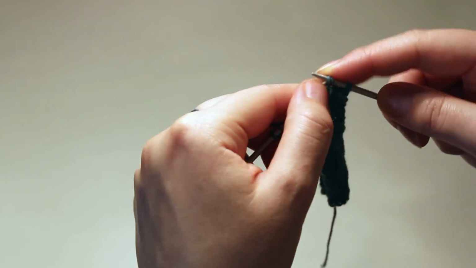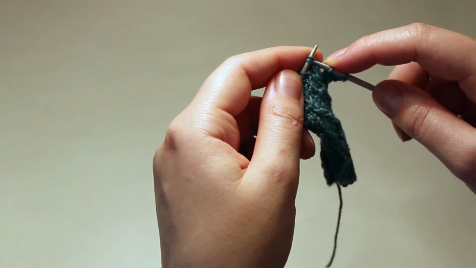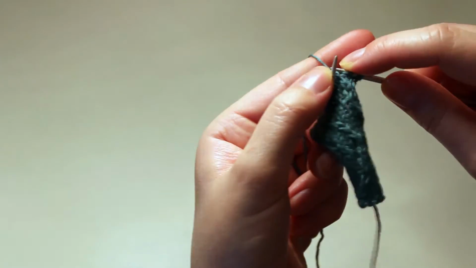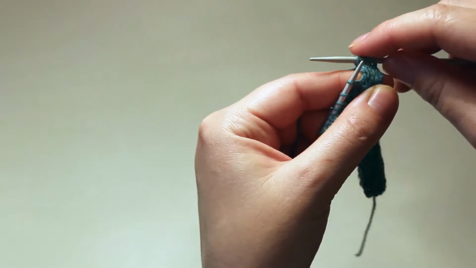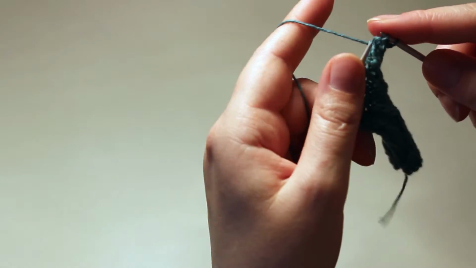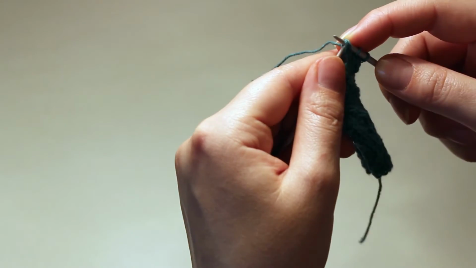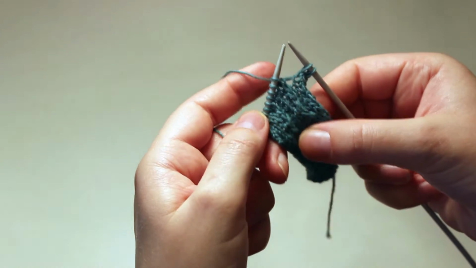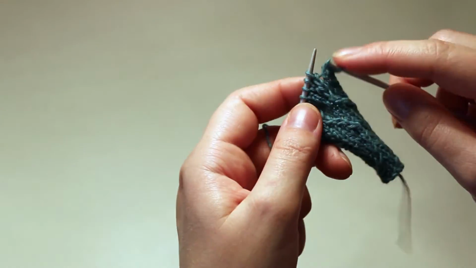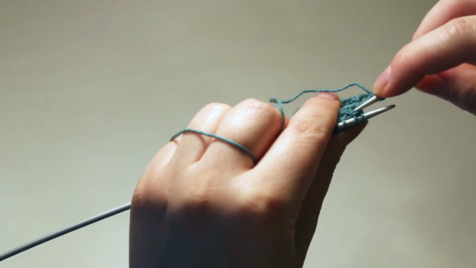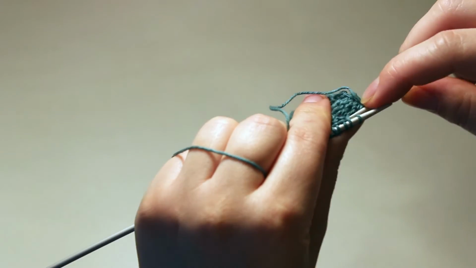Then I'll grab the other stitch and put it here. And then when I knit it, now I have twisted the row below. But if you don't want to do that, then let me just put them back here. And the clever method is that you're now going to knit this one first, but from the back. So you're going to go in here, and that will twist it.